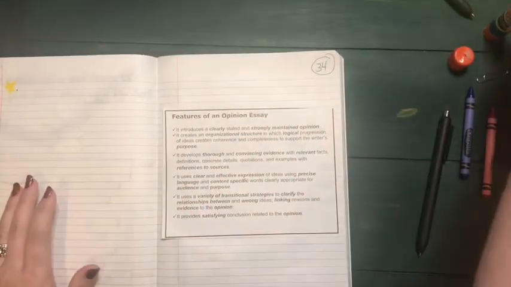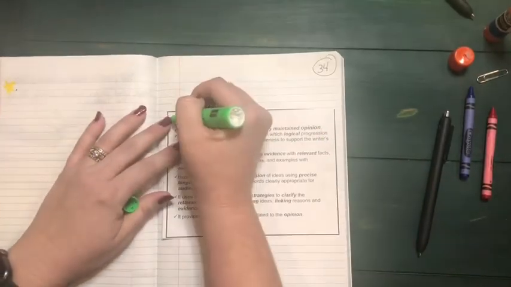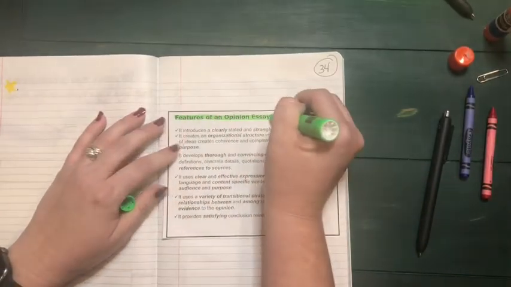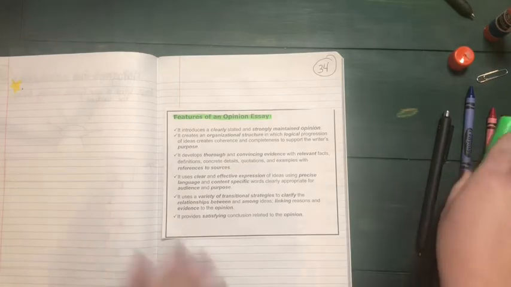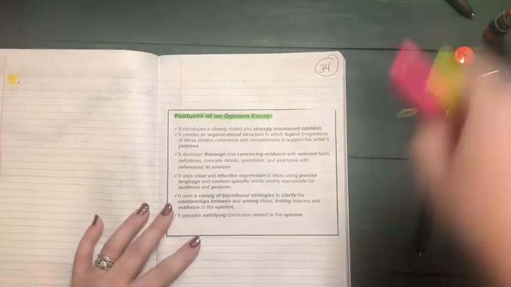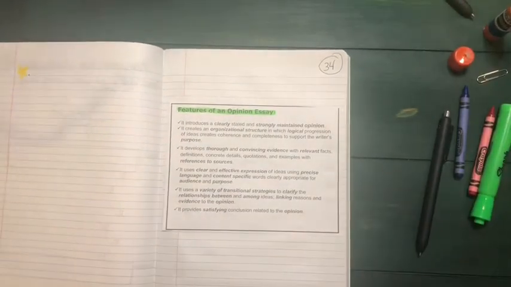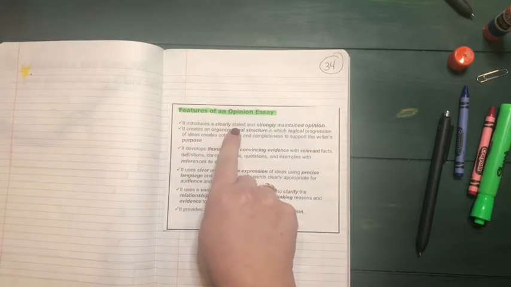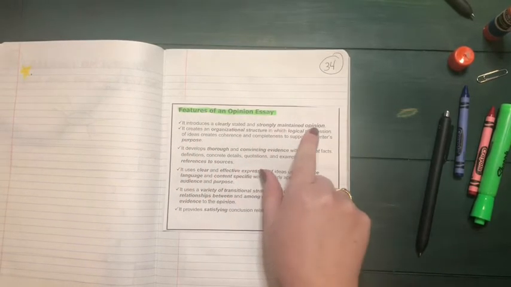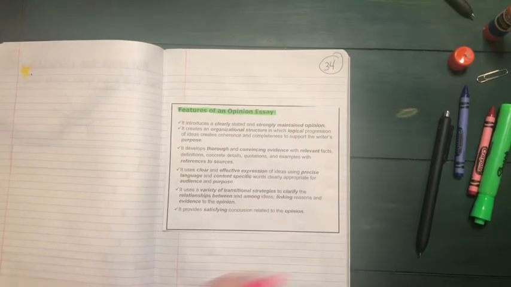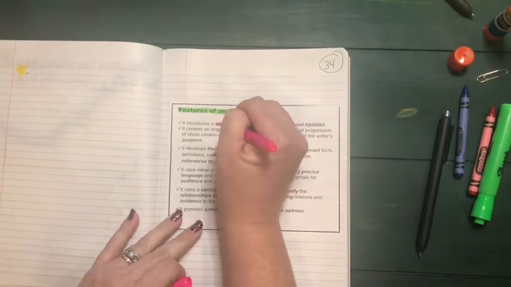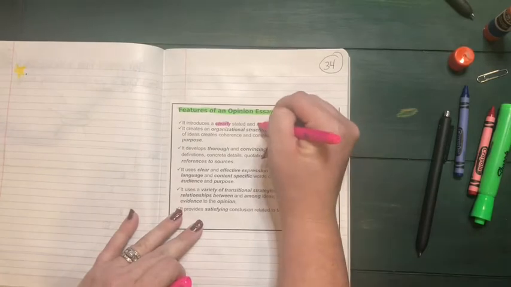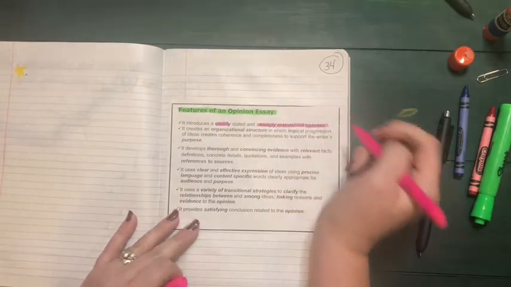So we're going to turn back to our information sheet. We're going to use our highlighter. So we're going to highlight features of an opinion essay. Then we're going to take our other two highlighters to highlight some of the bolded words. So the first part says it introduces a clearly stated and strongly maintained opinion. So we want to make sure that we highlight those bolded words. So it's clear and it's strongly maintained opinion.